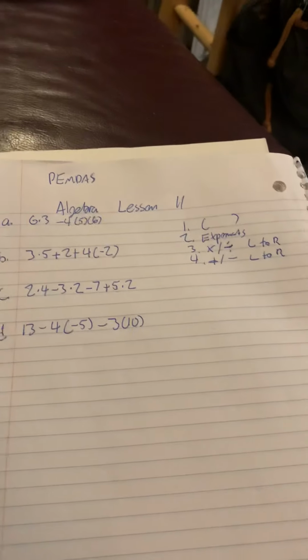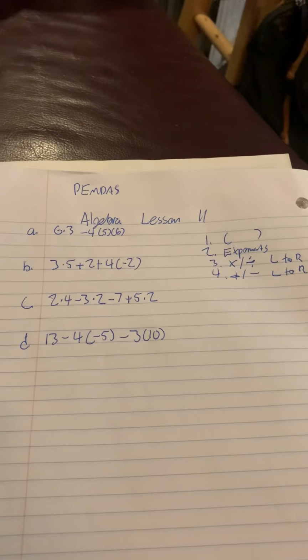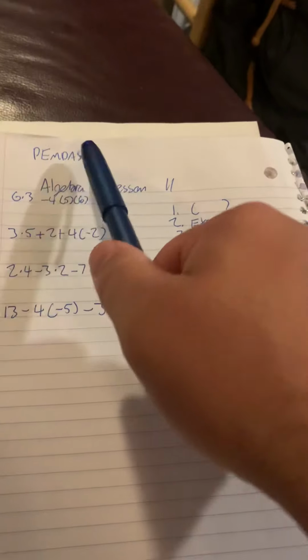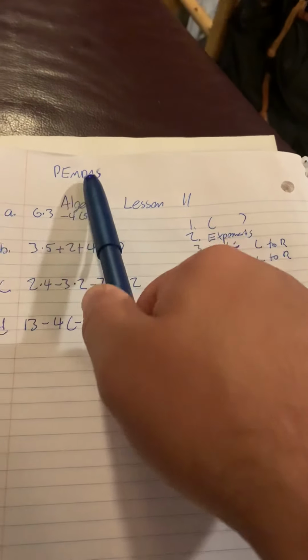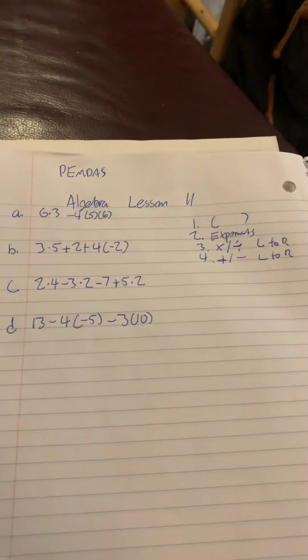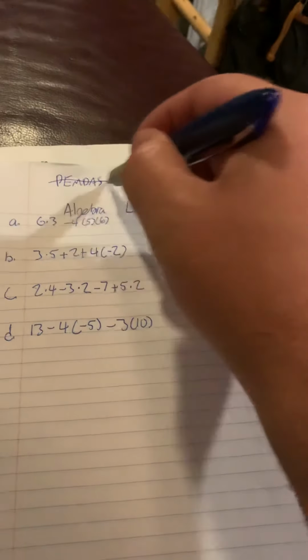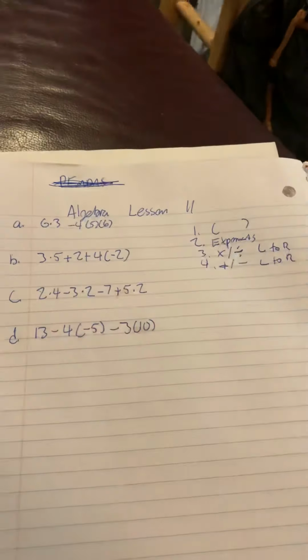What I always caution younger students about is thinking that addition comes before subtraction or multiplication comes before division just because it does in the acronym PEMDAS. So this is a PEMDAS free zone right now. All right.